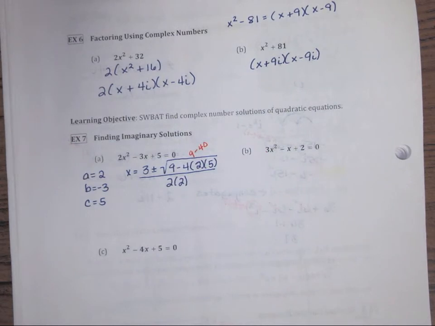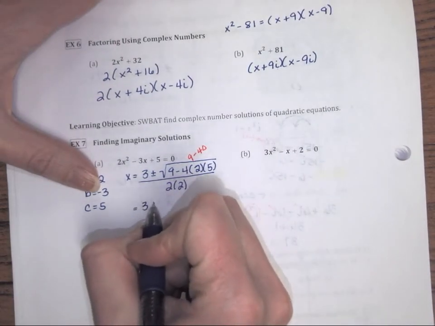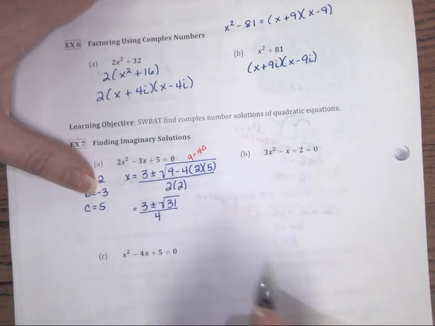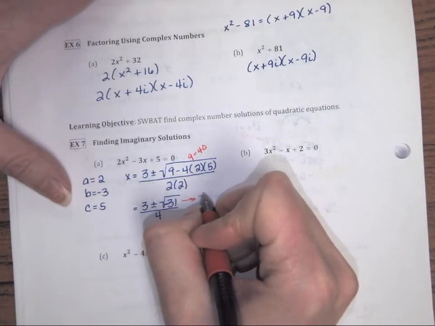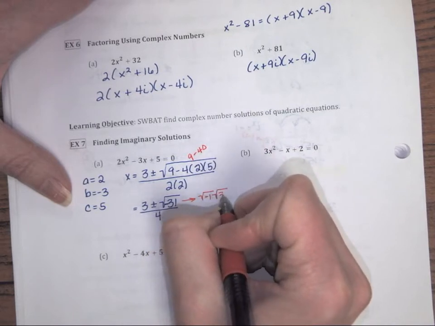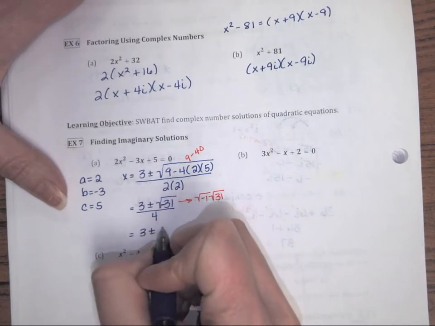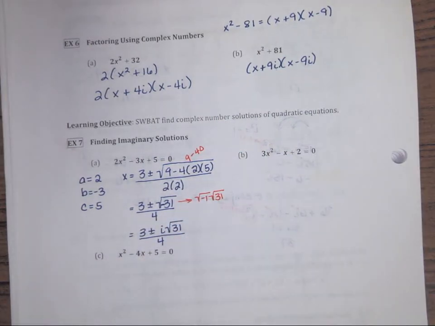So far, so good. And what does it give us? -31. All right. So 3 plus or minus the square root of -31 all over 4. And here's what we're going to do with that. Simplify it, take out square root of -1 from the 31, and your answer is 3 plus or minus i square root of 31 over 4. If you want to make that two separate fractions, you're welcome to do that, but that is simplified.